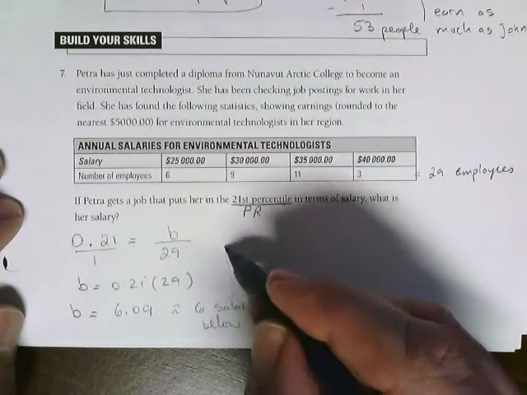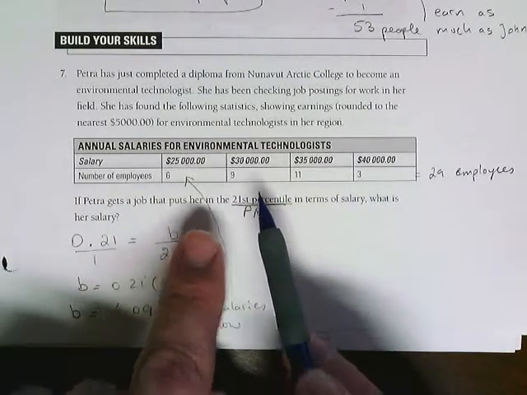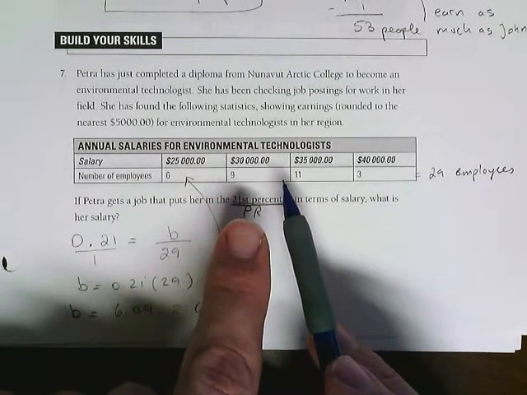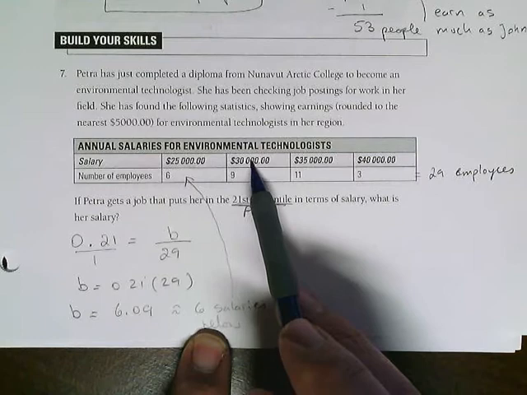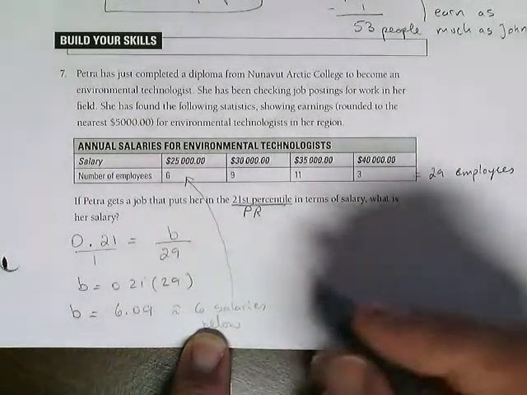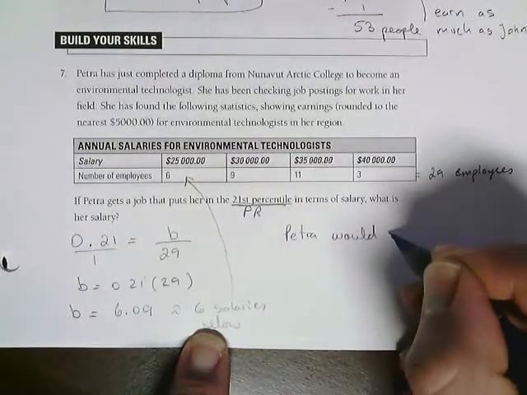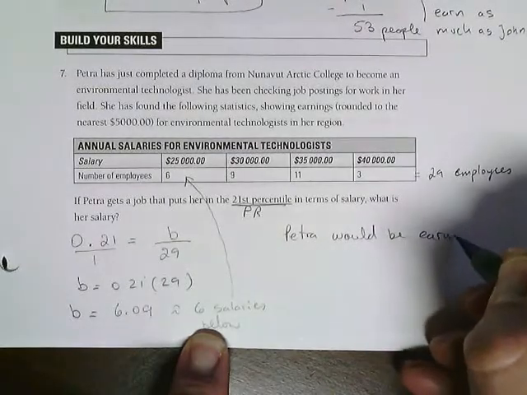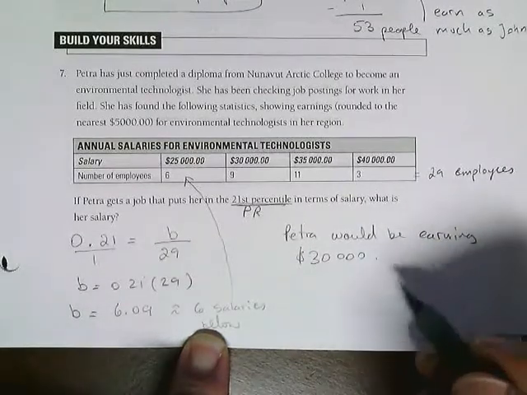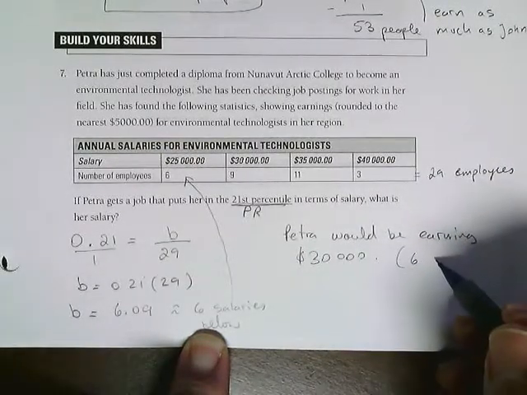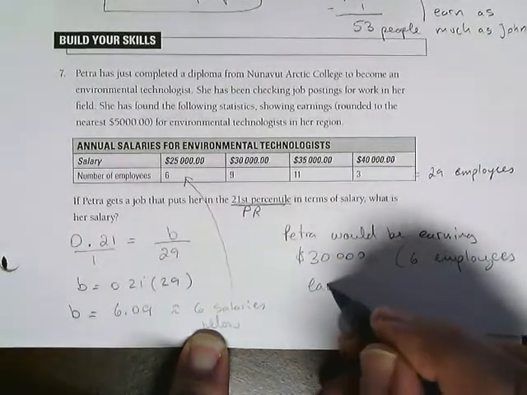Now, think about it, right? Which one of these, if you would be making a certain salary, would put you in a position where 6 people would make less than you? Well, it would be the $30,000 situation, right? So Petra earning $30,000, 6 employees earn less.